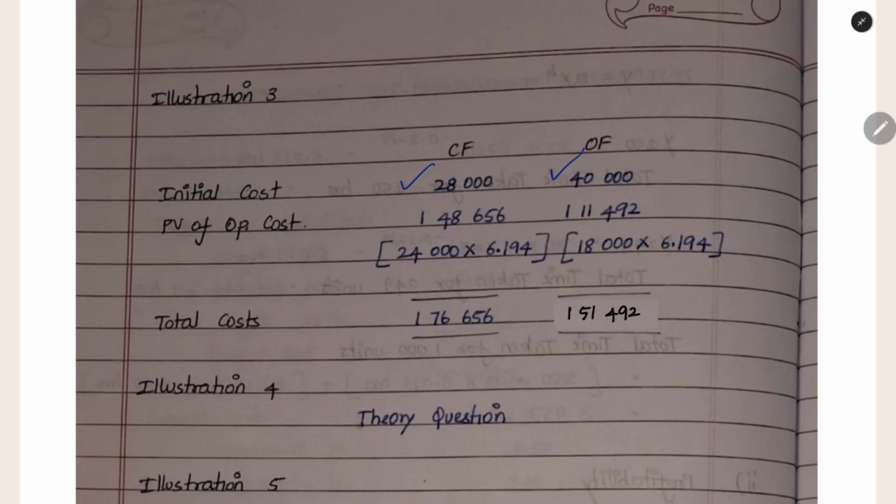The initial cost we have taken as it is, and then the operating cost 24,000 we have taken at present value. This is the present value factor of that at 12% discount rate for 12 years. When you multiply the annual cost by the present value factor, you are going to get the present value of operating cost. This is the total cost which you are getting. Now you have to choose the machine with the lowest present value. Since this is the cost, the lower the cost it is good for us. The cheaper machine we have to choose. This is the cheaper machine, OF system.